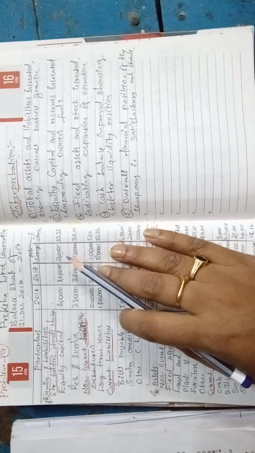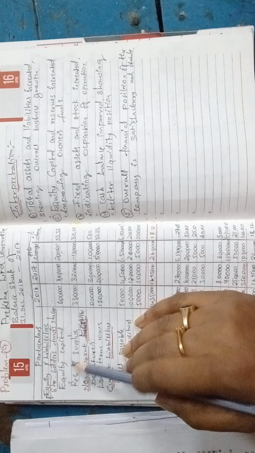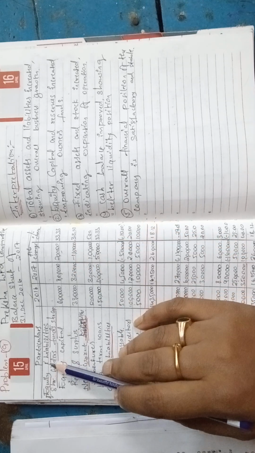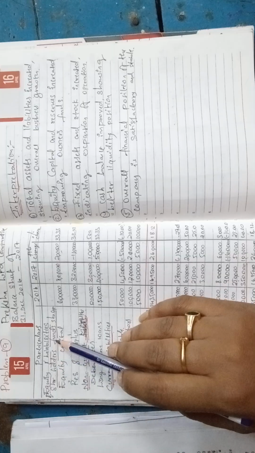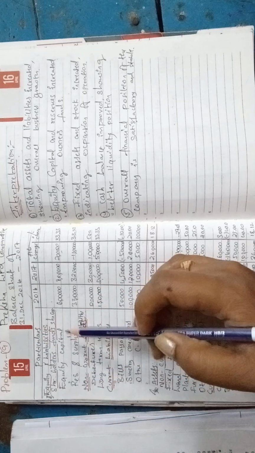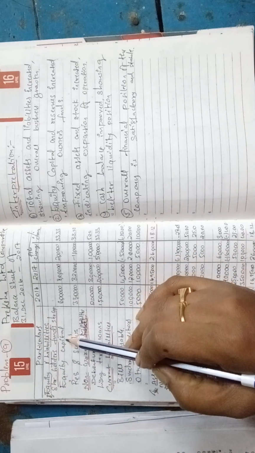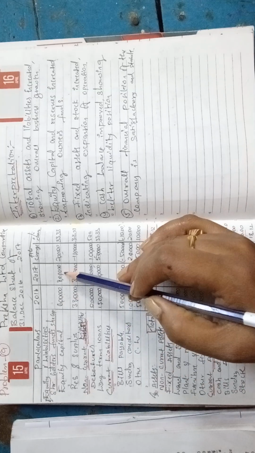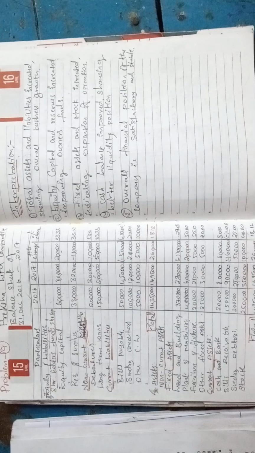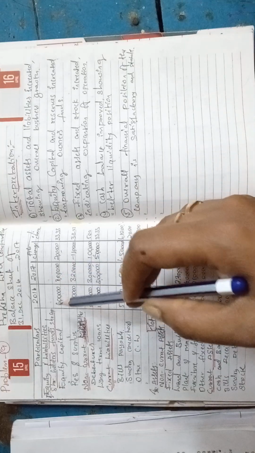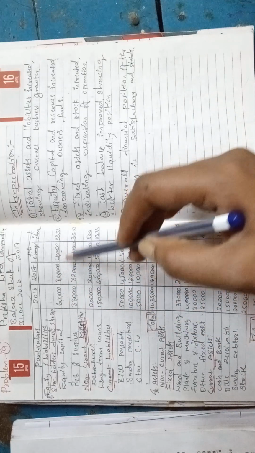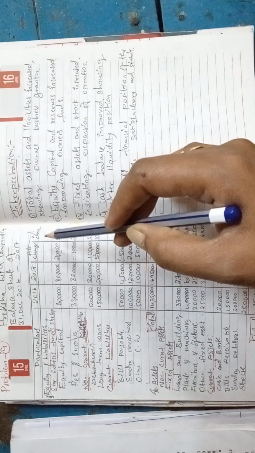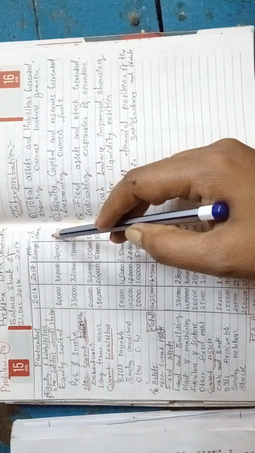Now see, dear students, what entries come under equity and liabilities, shareholders' funds. First, equity capital: 2016 is 6 lakhs and 2017 is 8 lakhs. If you deduct 6 lakhs from 8 lakhs, you will get 2 lakhs. Again, we have to find the percentage change.